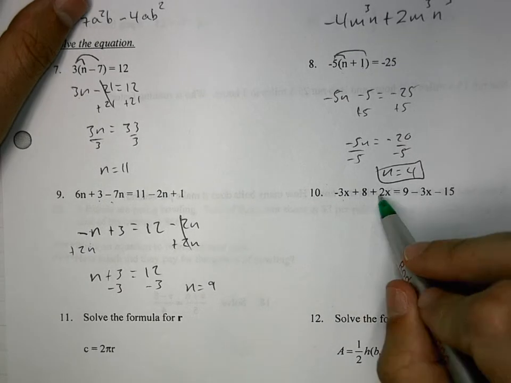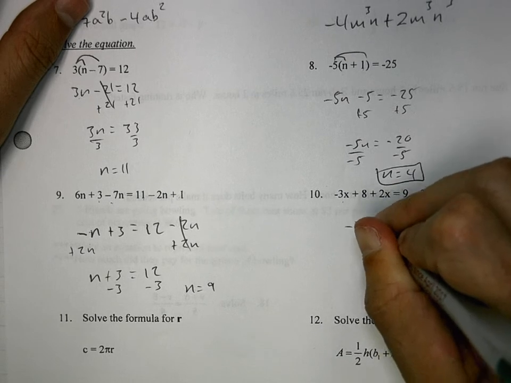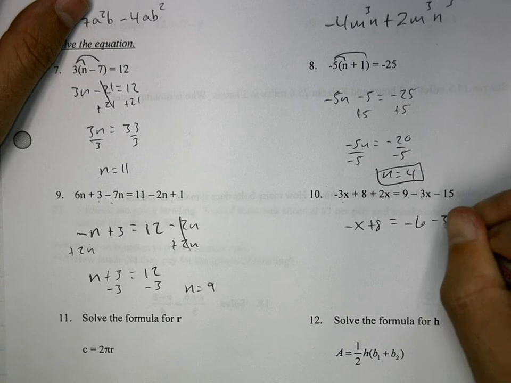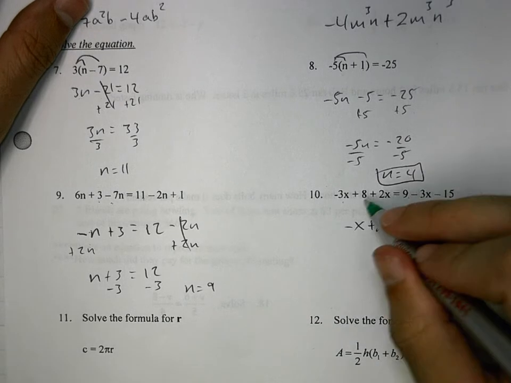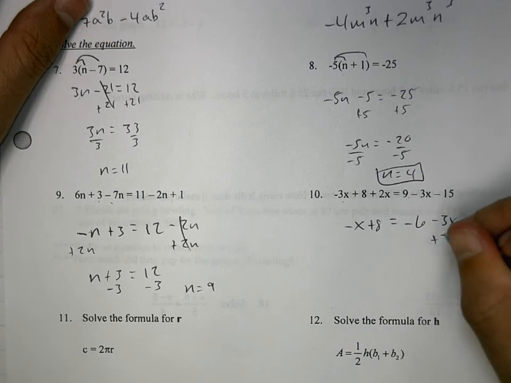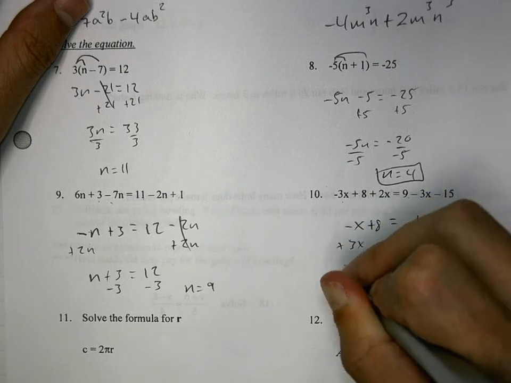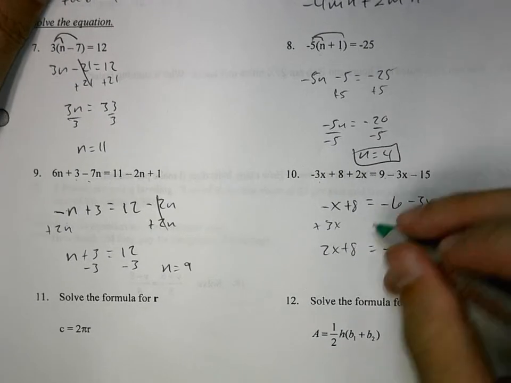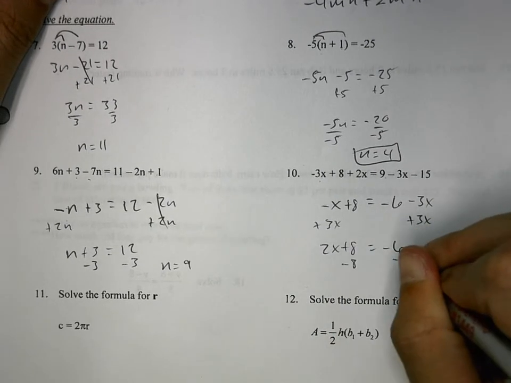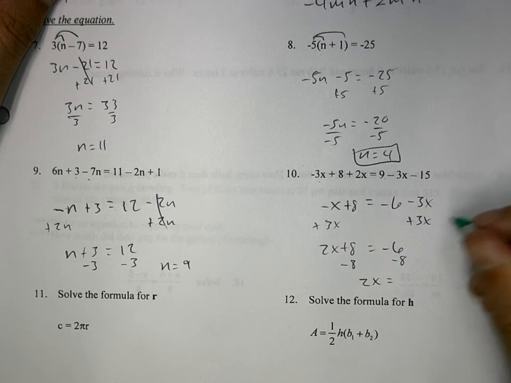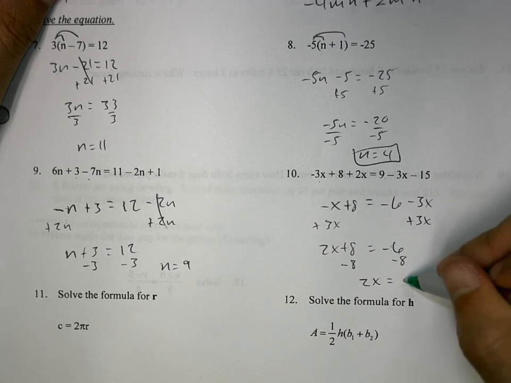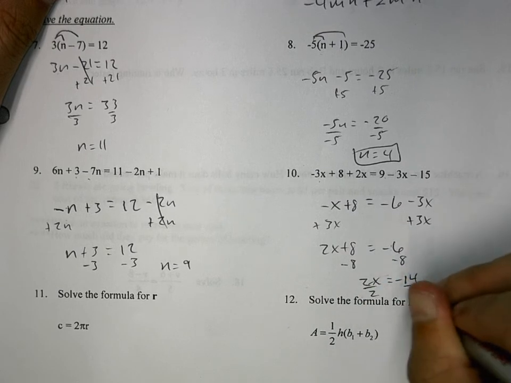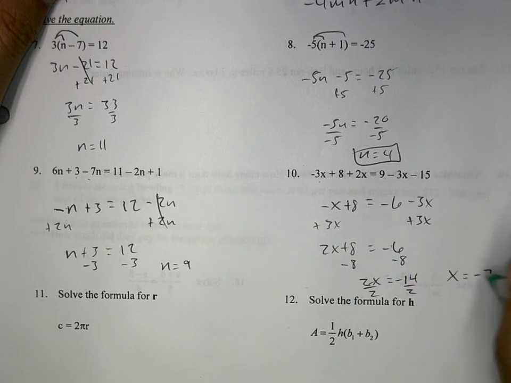Combine like terms. Negative 3x plus 2x is negative x, plus 8 comes down. And then 9 minus 15, that's negative 6, minus 3x. So to get rid of the negative 3x, we add 3x to both sides. And we get 2x plus 8 equals negative 6. And then to get 2x by itself, we subtract 8 from both sides, and we get 2x equals, if they're both negative, you add them together and keep the negative sign. And divide both sides by 2 to get x equals negative 7.